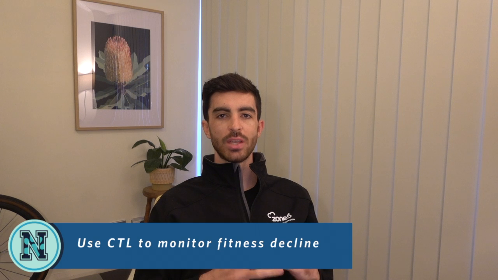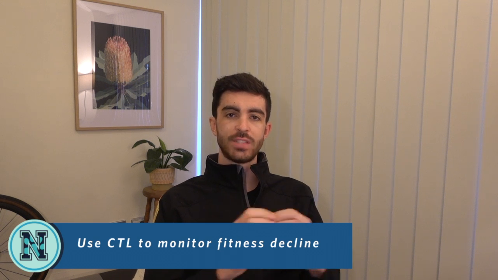The second useful way of using your training load metrics is by using your CTL as a measurement of detraining. Instead of doing what most people do and using CTL as a measure of fitness or as a training target, which I really don't like, because as most of you probably know, you can improve your performance and your power output without having your CTL go up.